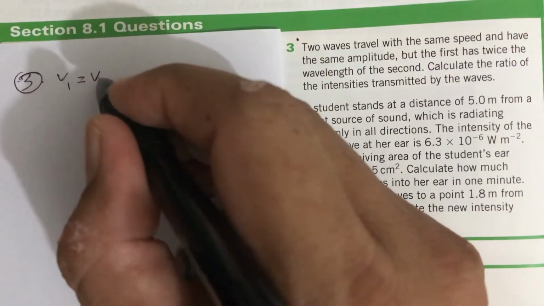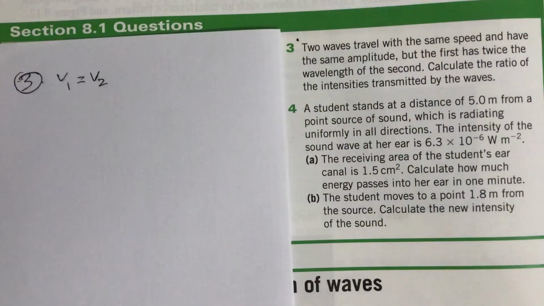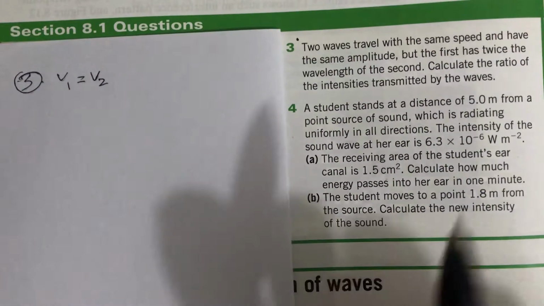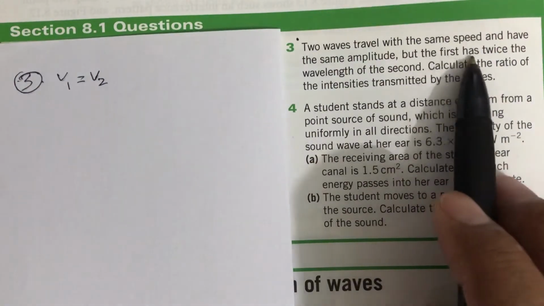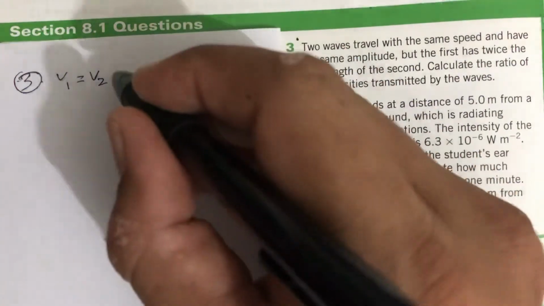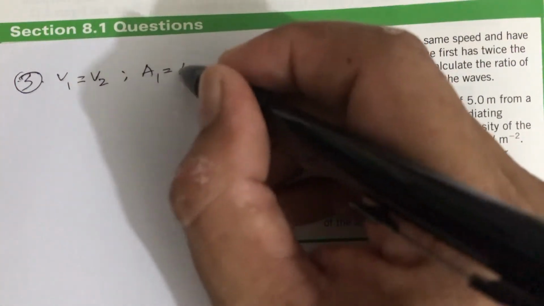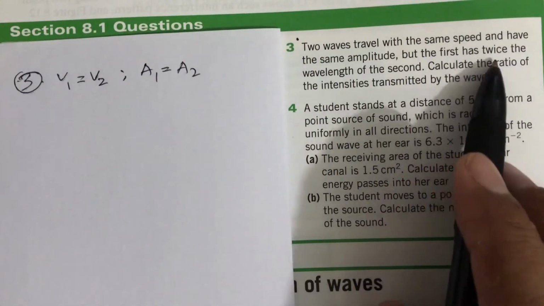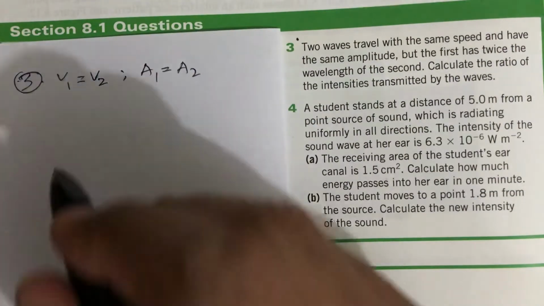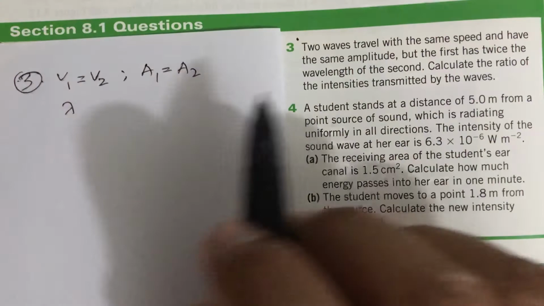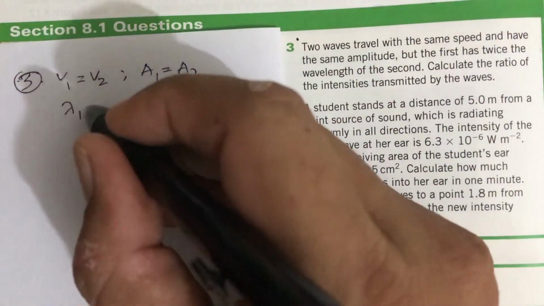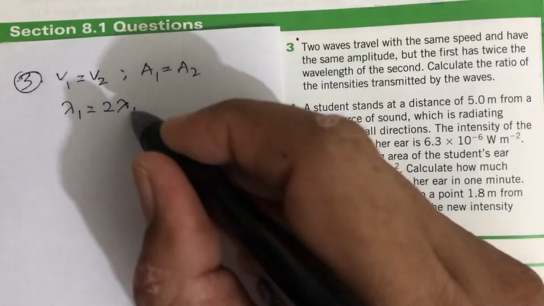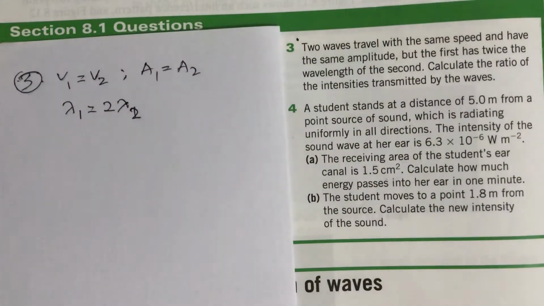They're asking about the velocity. Same speed, so v1 equals v2. They also have the same amplitude, so A1 equals A2, but the first has twice the wavelength. Lambda 1 is twice lambda 2.